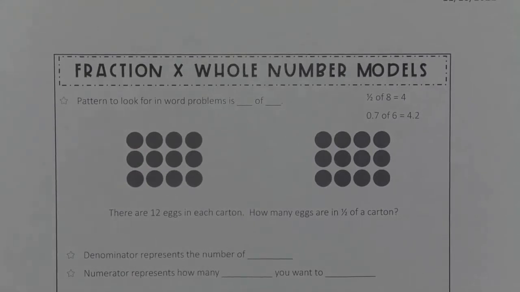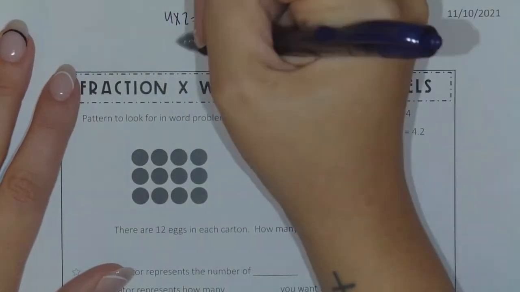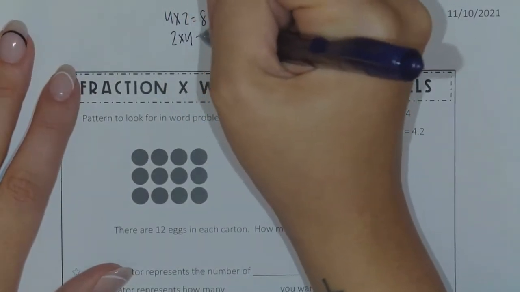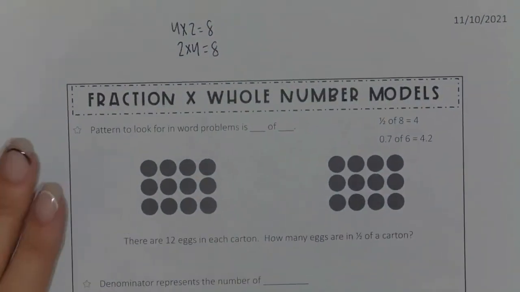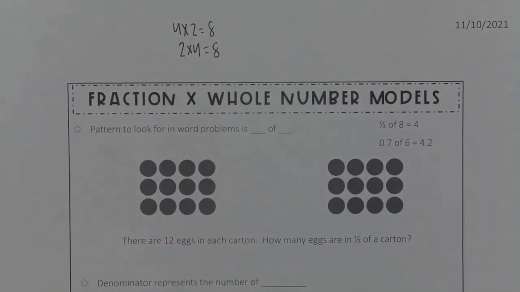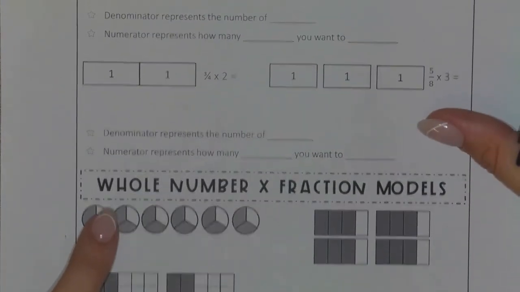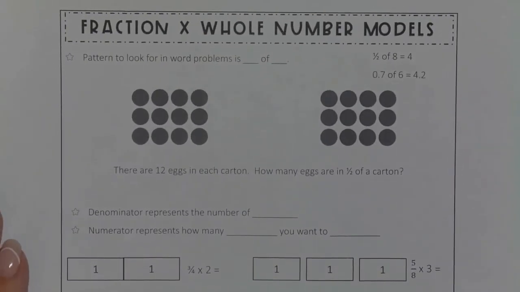What I mean by that is 4 times 2 gives us 8. I'm actually going to write it down. But even if I switch those numbers around and make it 2 times 4, I still get 8. So really, when we multiply, it doesn't matter what order we multiply in, but the models are going to change depending on whether the fraction goes first or the whole number goes first. So we're going to start with the fraction times the whole number models.